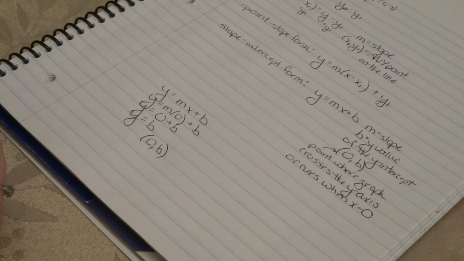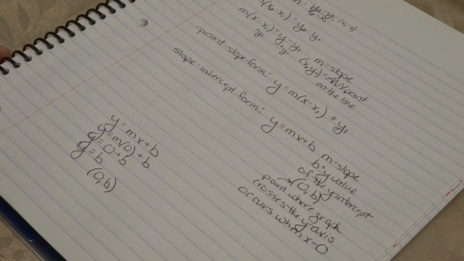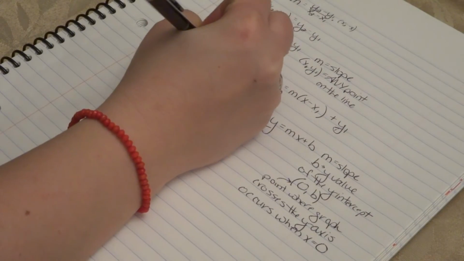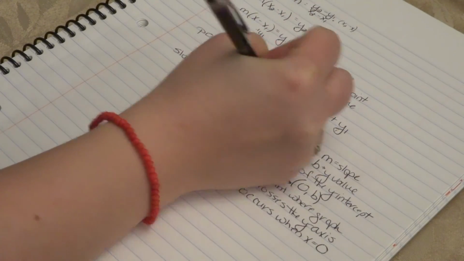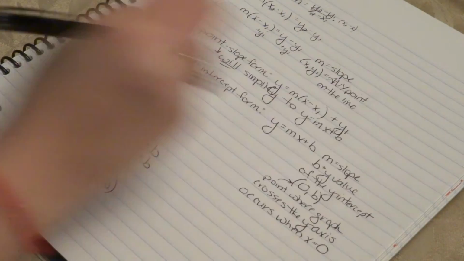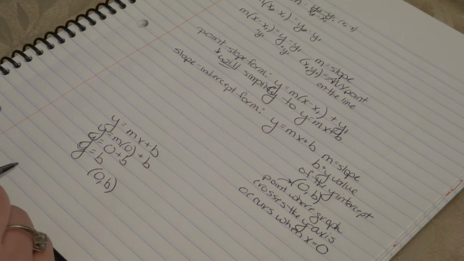The other neat thing, and the reason why point-slope form is again more versatile, is because point-slope form will simplify to y equals mx plus b when values are plugged in. So there's really no need to have to jump to y equals mx plus b, especially if you don't have the y-intercept, which you may not always have, and so it's nice to have another alternative.